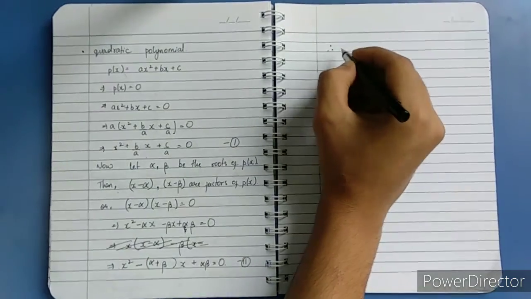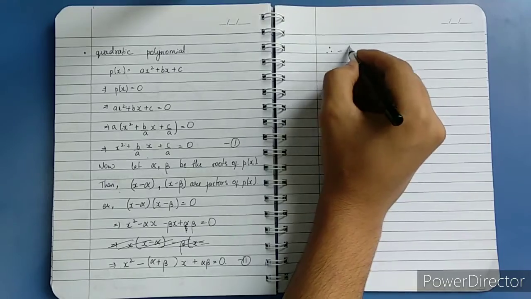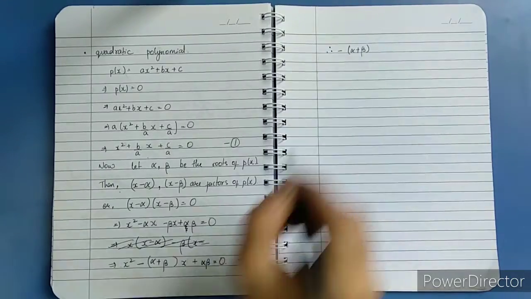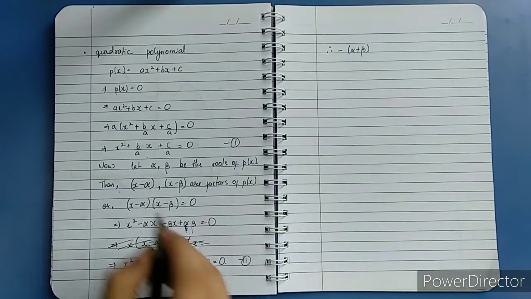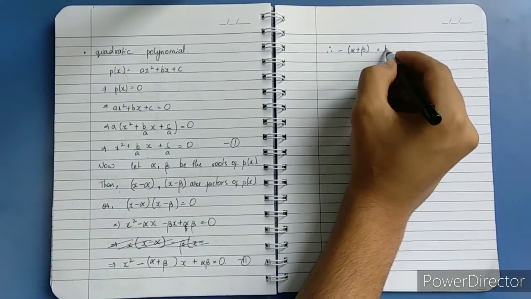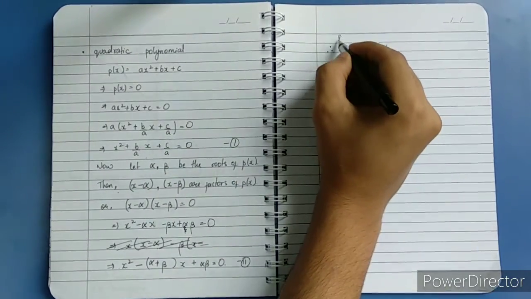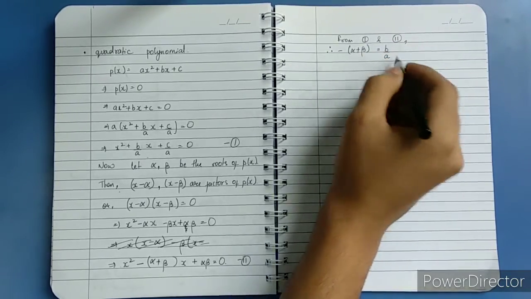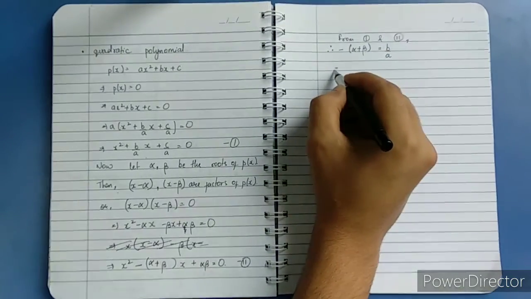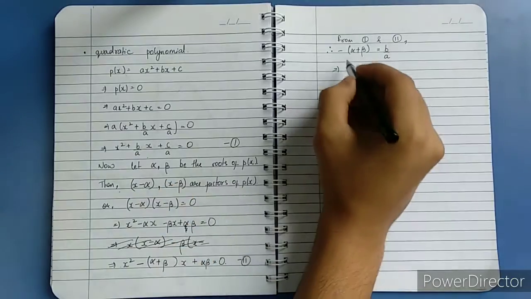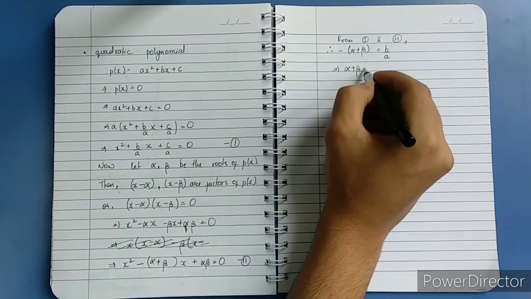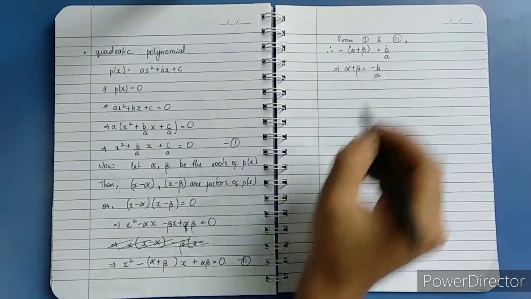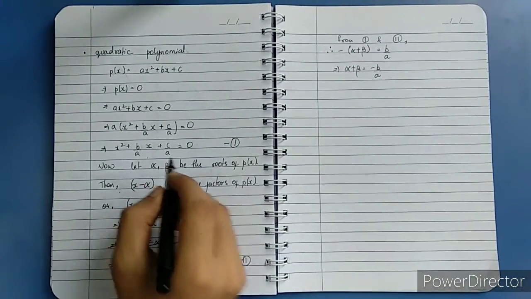So minus of alpha plus beta, the coefficient of x here, should be equal to the coefficient of x there, b by a, from 1 and 2. So this implies alpha plus beta equals minus b by a, and the constant term must be equal.